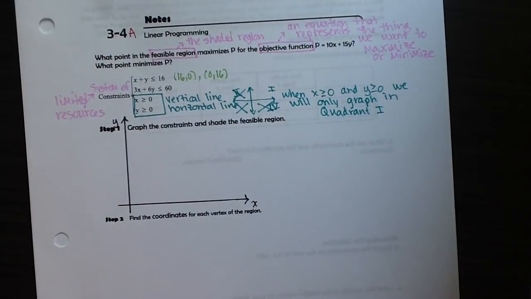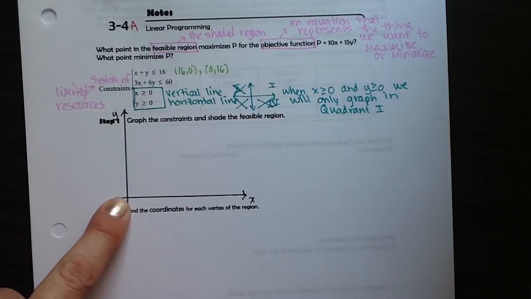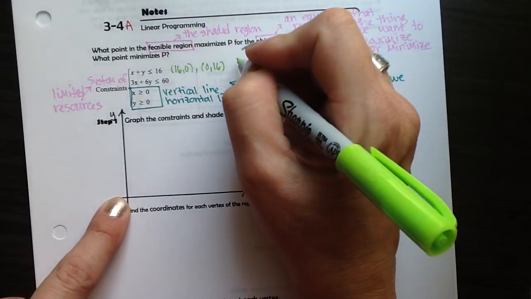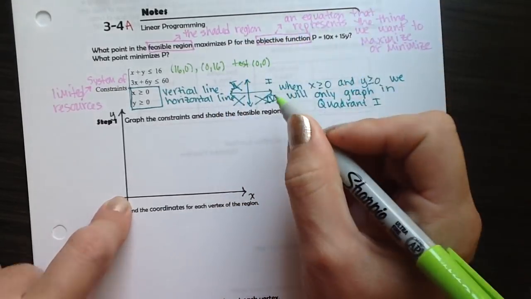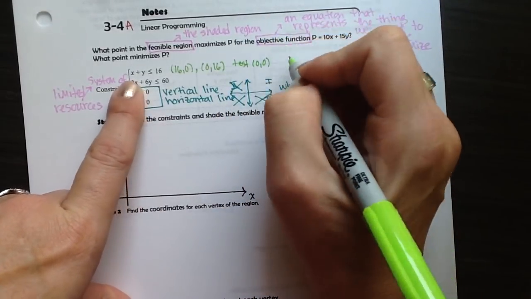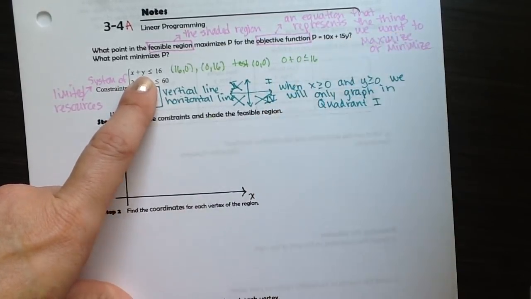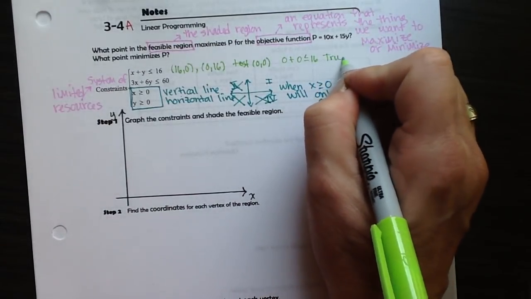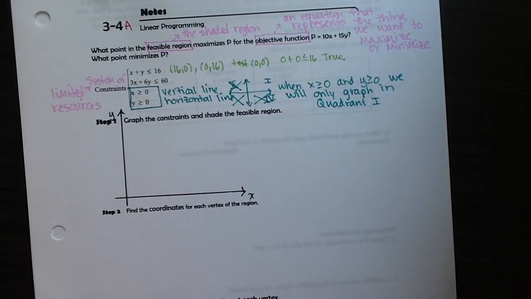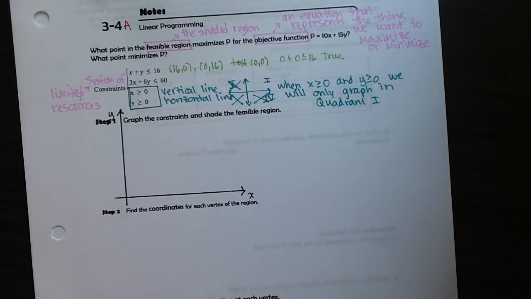And in order to know which side to shade on, I need a test point. So I will usually choose 0, 0 if that's possible. So I'm going to test 0, 0, putting in 0 for x and 0 for y gives me 0 is less than or equal to 16, which is true. So I will be shading that line on the side of my test point 0, 0.